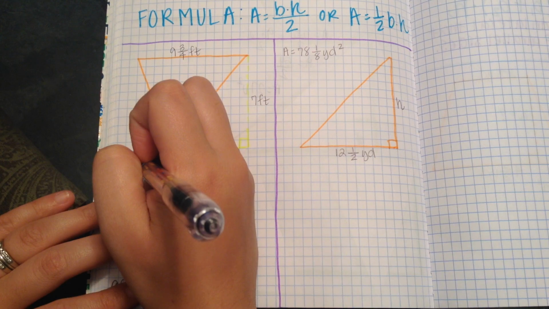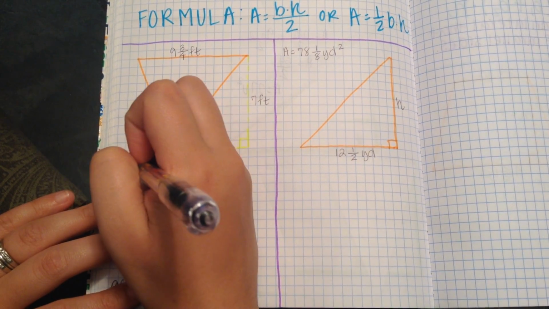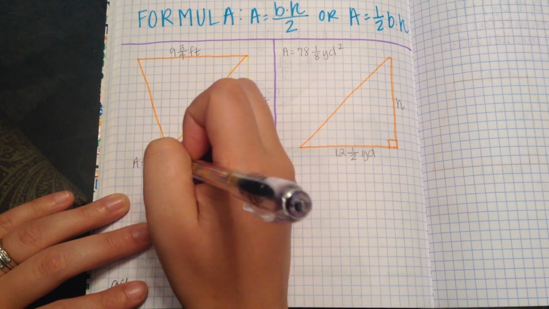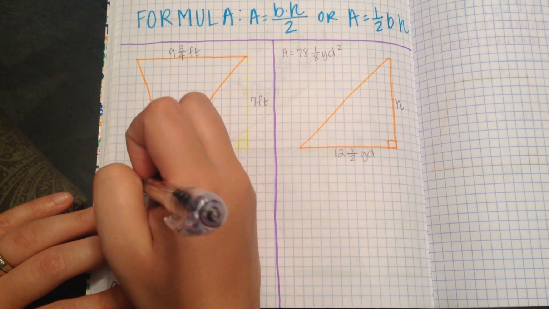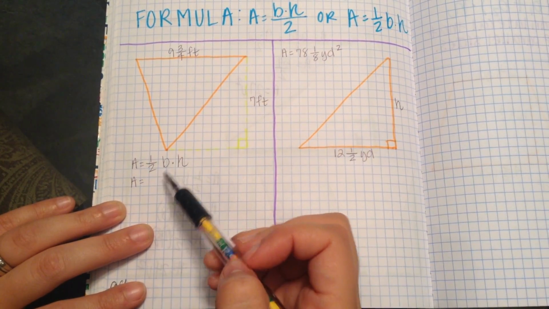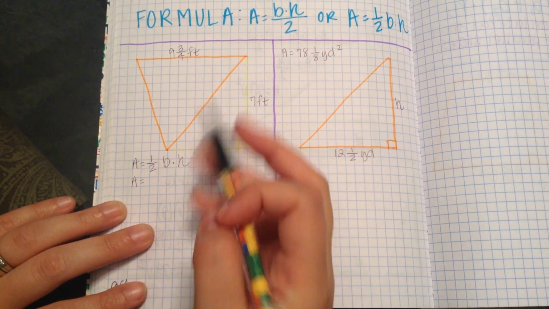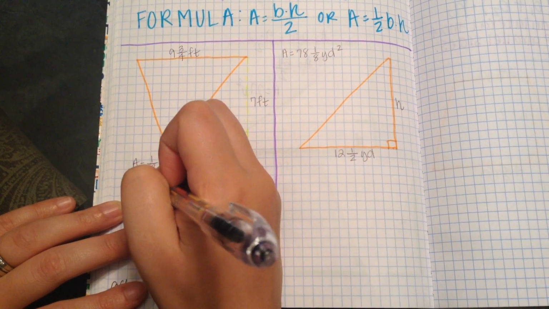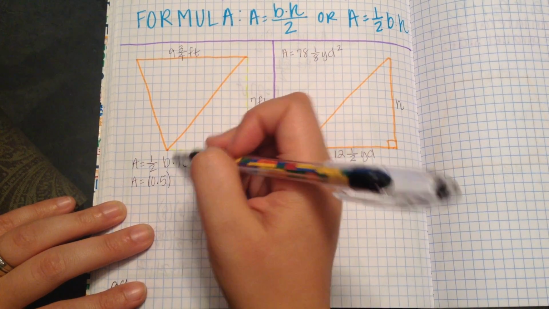So we're going to start with area is equal to 1/2 base times height. So we're going to have area is equal to, and we're going to change everything to decimals. So instead of putting 1/2, we're going to put 0.5 times the base.